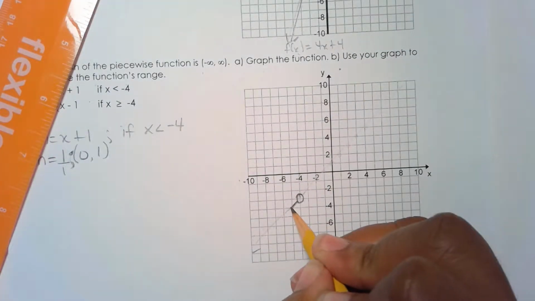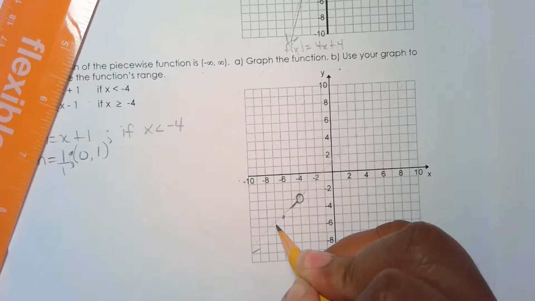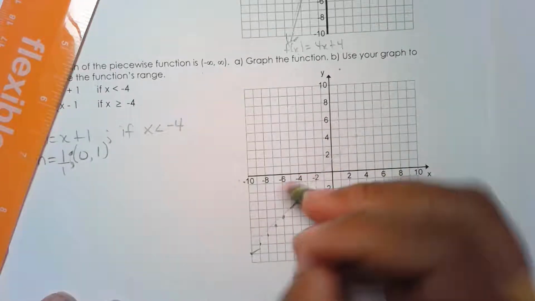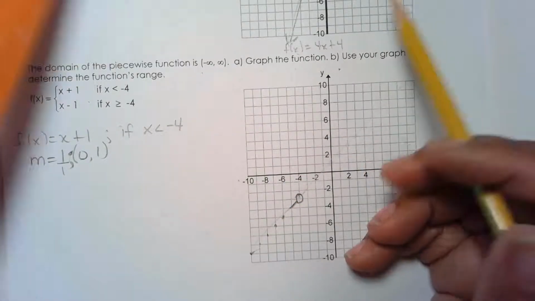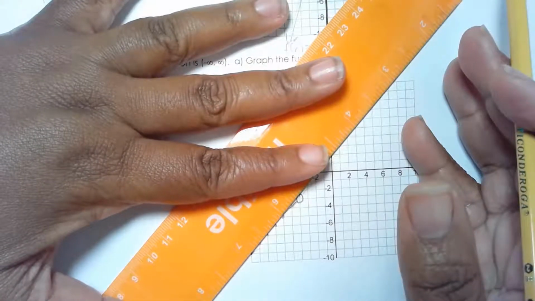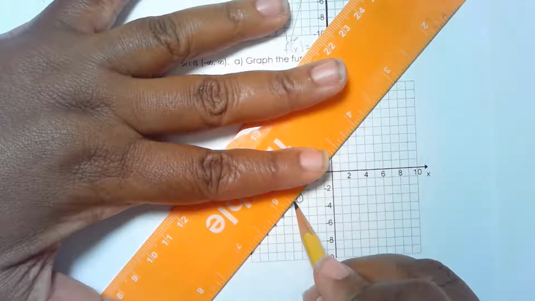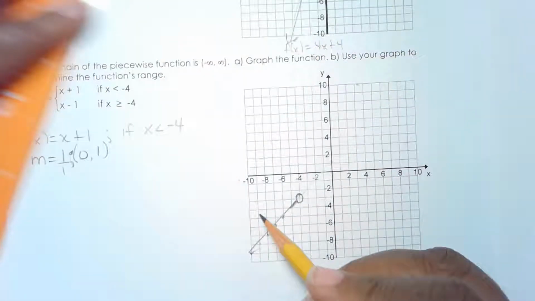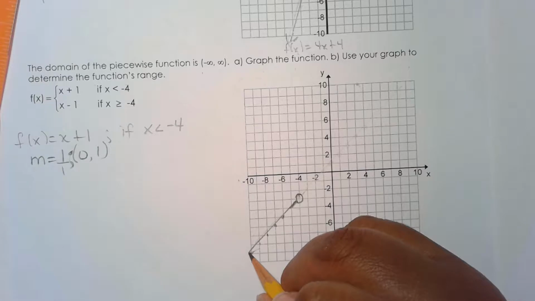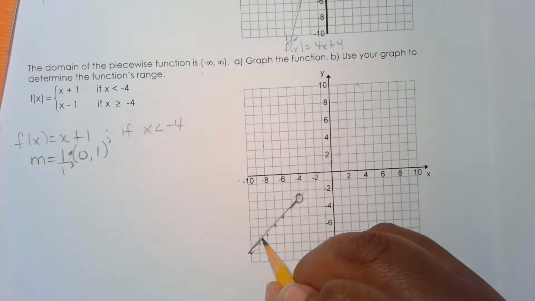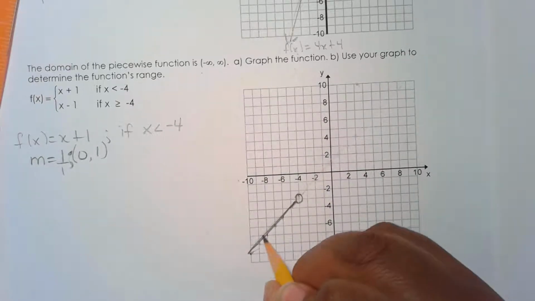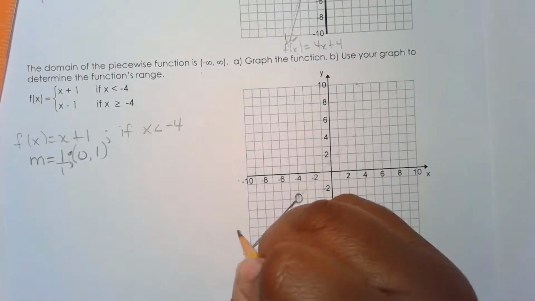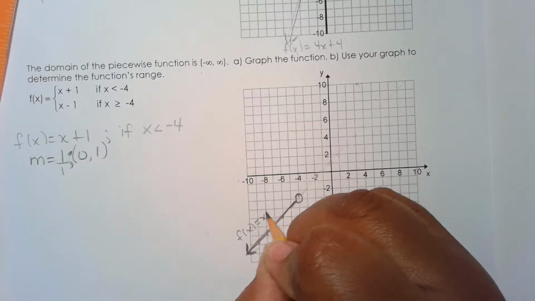Just make sure I get this exact. There we go. So here's the line. This is f of x equals x plus 1.